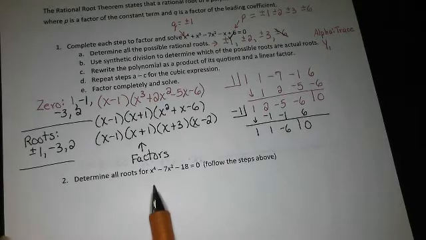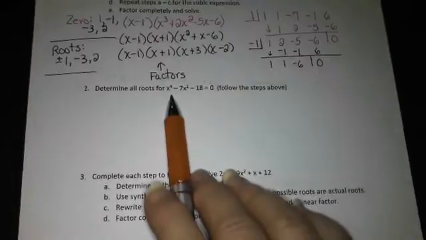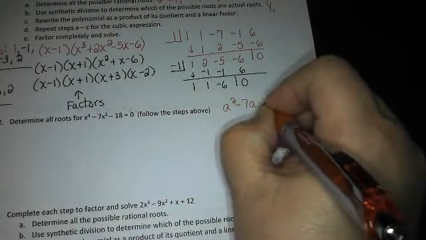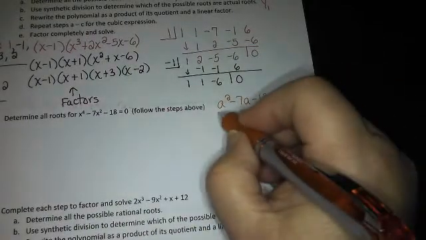All right, does anyone know how to factor this, just for curiosity? I could do it with a box. We actually don't even need a box for this one. It says x to the 4th, and that kind of freaks people out. What if it said a squared minus 7a minus 18? Could you factor that? Yeah. What would it be?